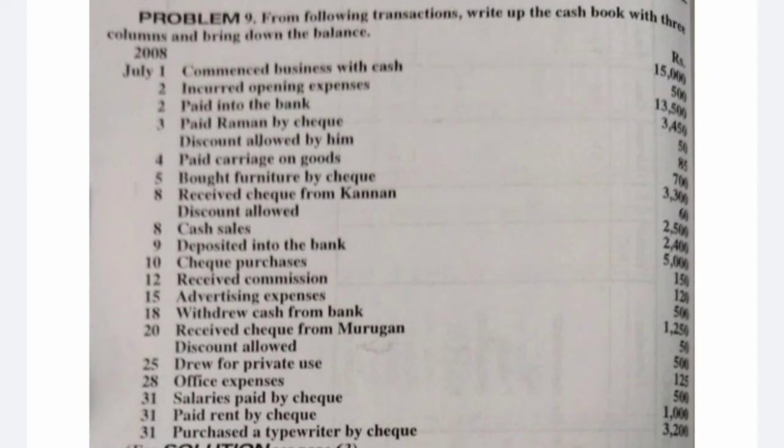Okay, drew for private use, so here private use means drawings and we are drawing some amount. They have given nothing, so we assume it as cash. Drawings account debit to cash account, the entry drawings account debit to cash account 500. So cash is on the credit side, you need to credit the cash column by drawings account 500. Office expenses account debit to cash account with rupees 125. So cash is on the credit side, so credit the cash column with rupees 125.